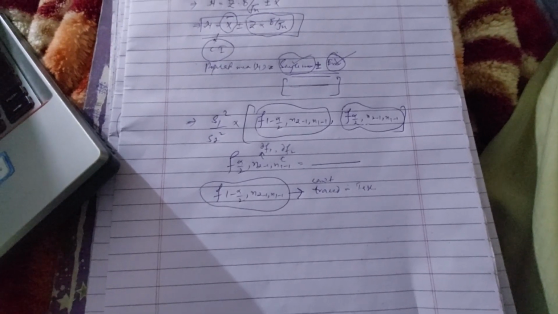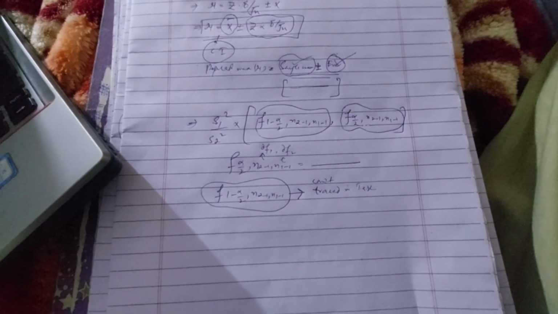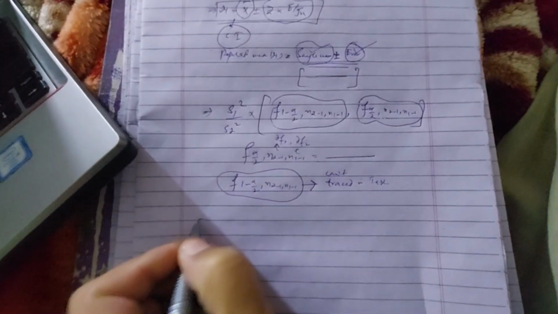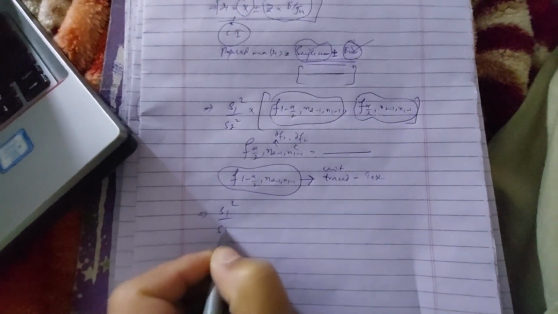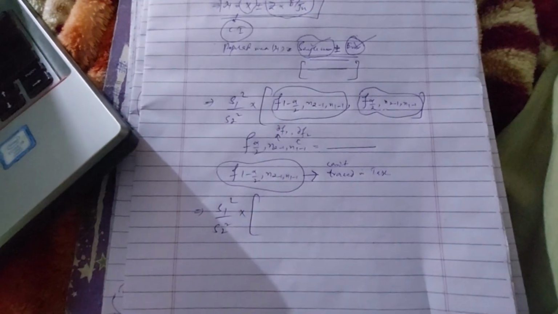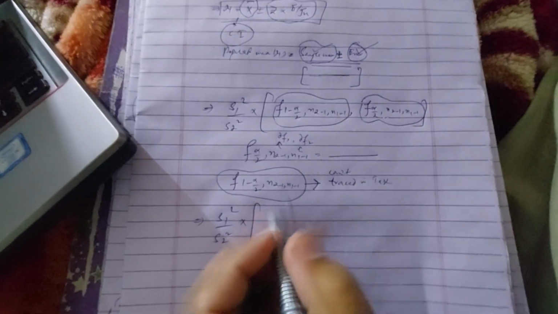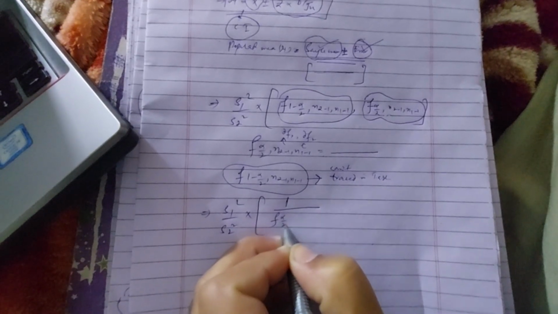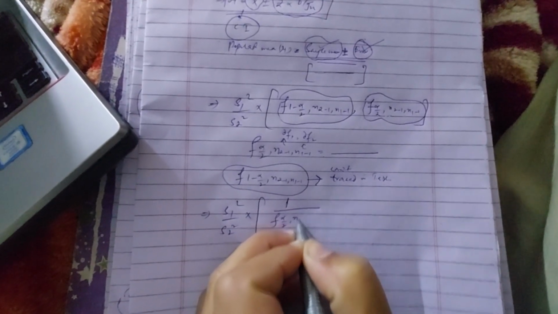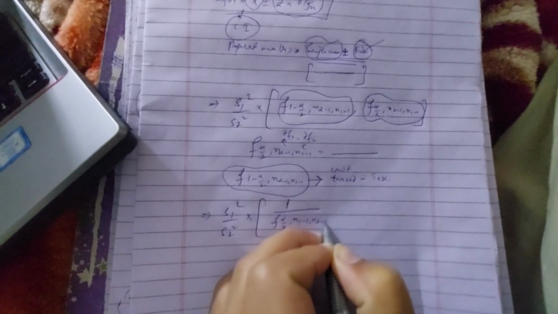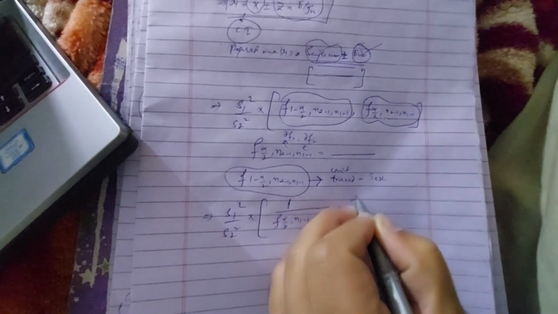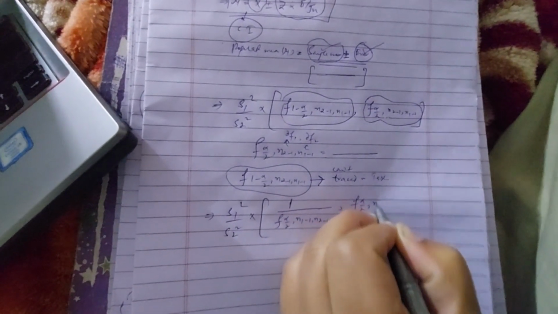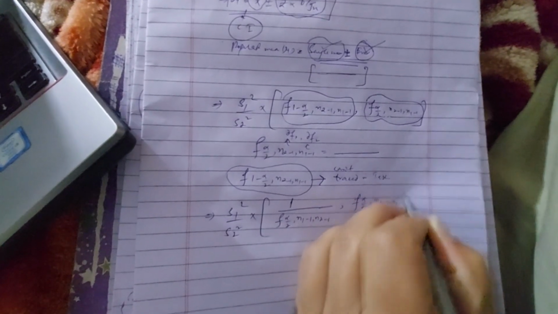So to make it uniform and possible to find in the table, what we do is we use the ratio and multiply it with 1 divided by f of alpha by 2 and 1 minus 1 and 2 minus 1, and f of alpha by 2 and 2 minus 1 and 1 minus 1.